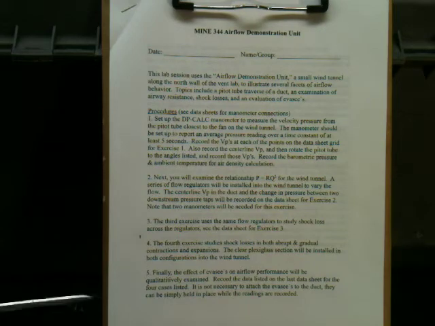All right, now that we've had a tour of the airflow demonstration unit, I'd like to go over the data sheet quickly, or not so quickly. It's important for you all to know that we are going to email to you a filled-in data sheet. So it's going to have all the data already on it.